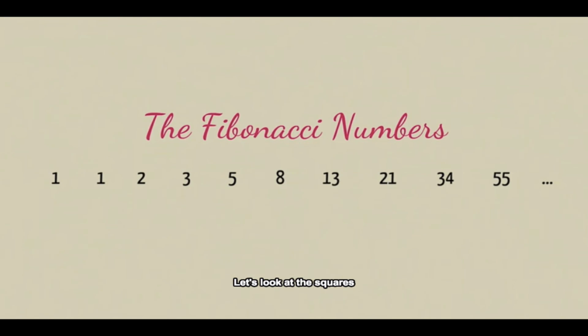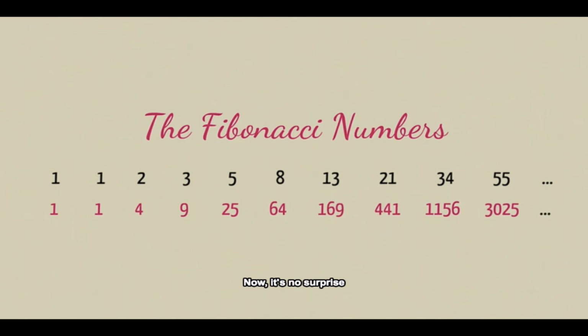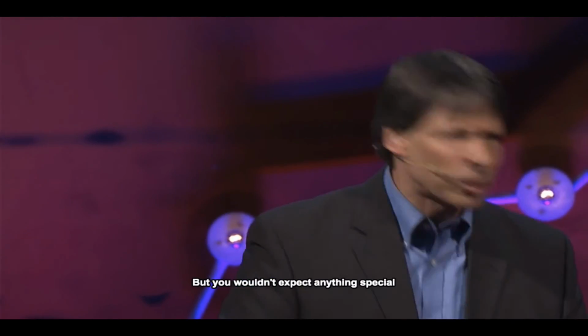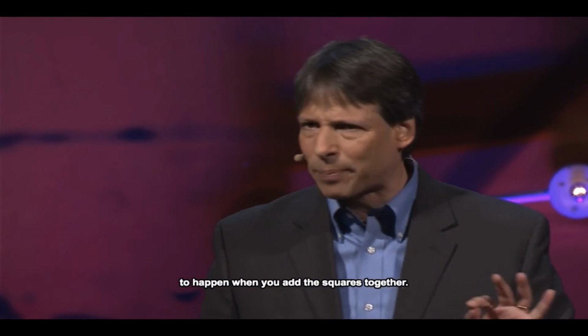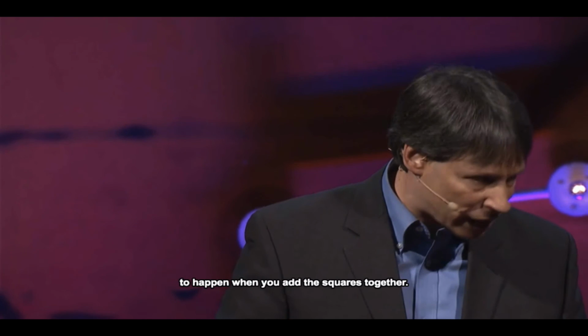Let's look at the squares of the first few Fibonacci numbers. Okay, so 1 squared is 1, 2 squared is 4, 3 squared is 9, 5 squared is 25, and so on. All right, now, it's no surprise that when you add consecutive Fibonacci numbers, you get the next Fibonacci number, right? That's how they're created. But you wouldn't expect anything special to happen when you add the squares together.